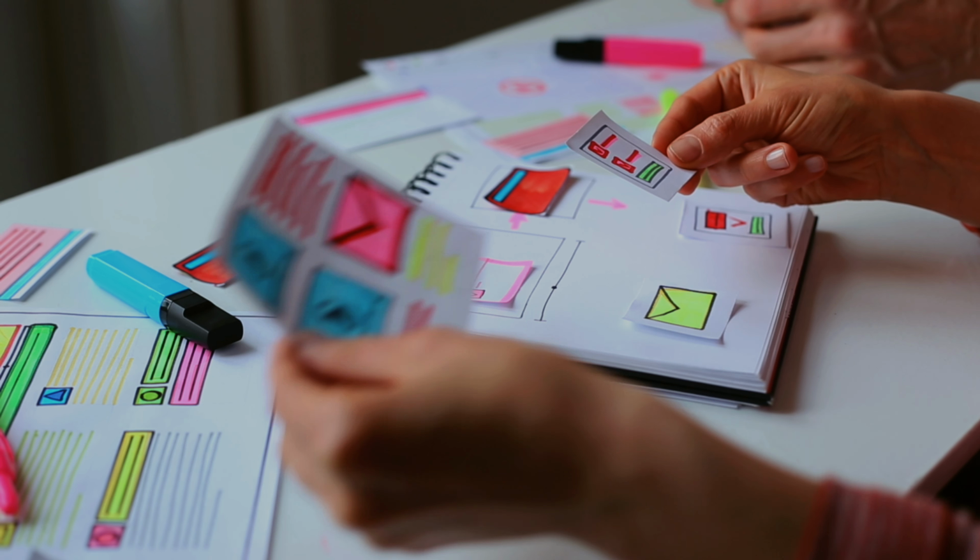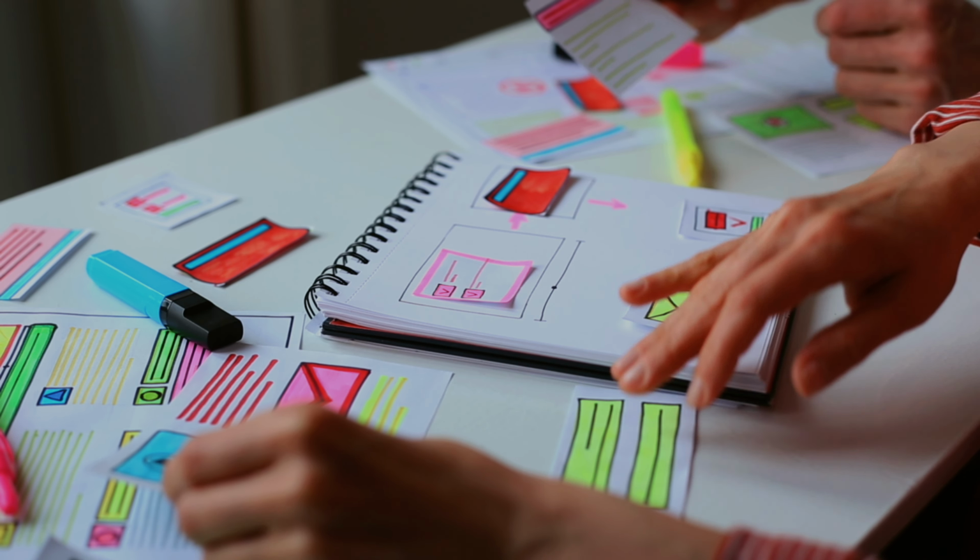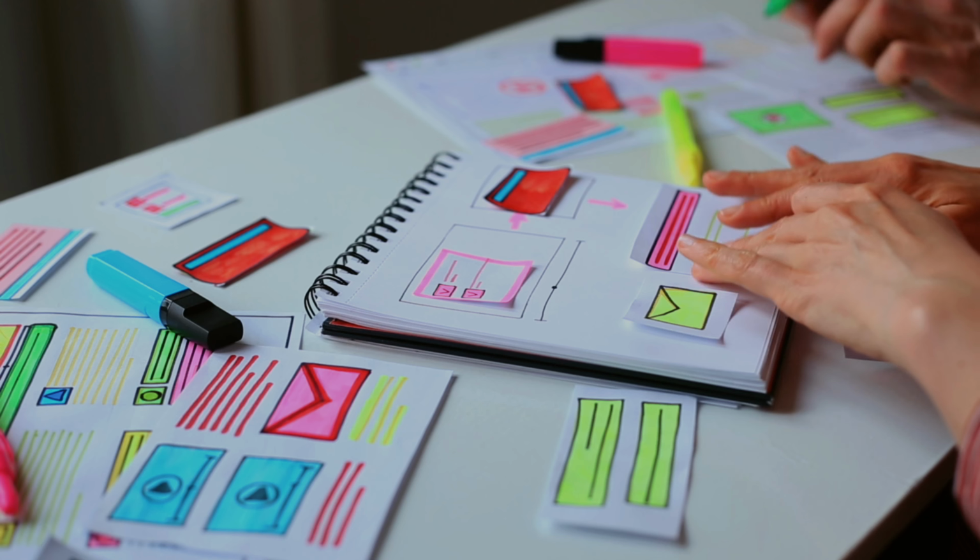A well planned out website not only looks better but also converts more. This is because you can have a good idea on what the customers must be doing when they're on your website, therefore being able to guide them through the process as easy as possible. So let's get started into how to plan out your website.